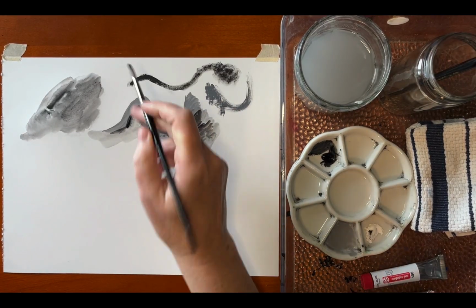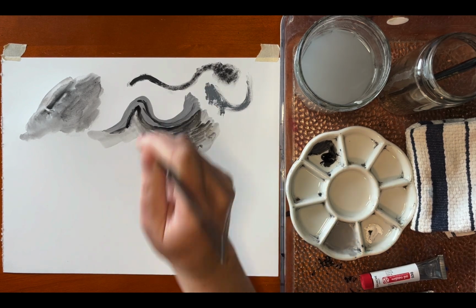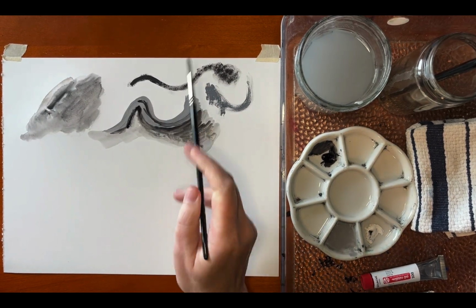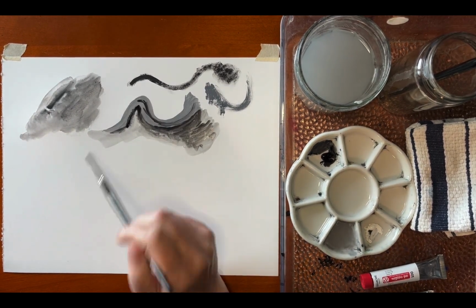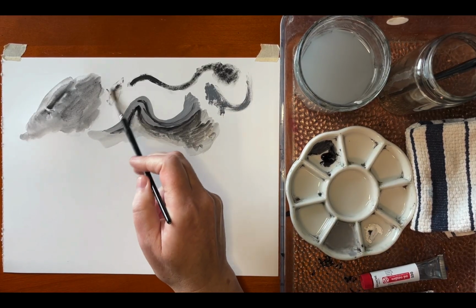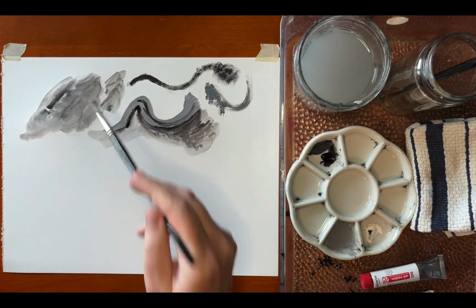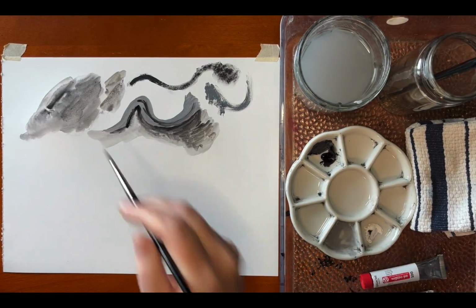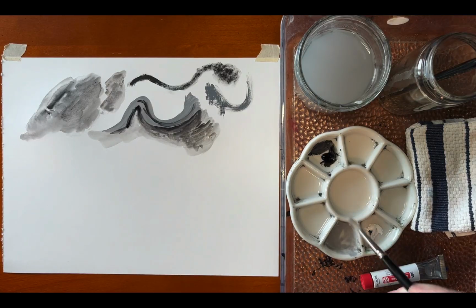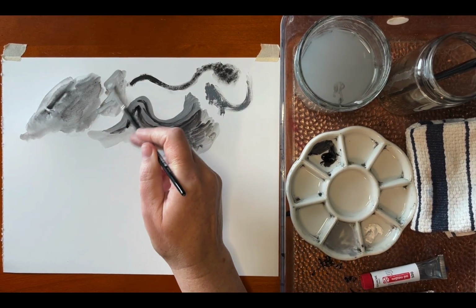And you can do dry paint on top of dry paint, and all different levels of moisture on the paint or on the paper. So experiment with dry paint, wet paper, wet paint, wet paper, whatever you can think of.